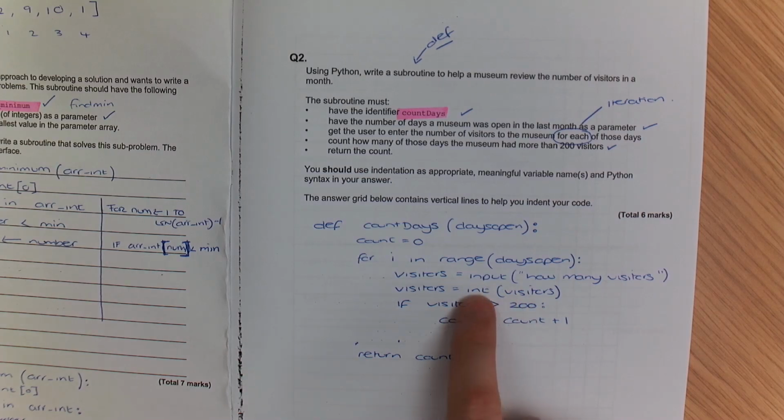If that was not casted, if I forgot to change that, I would not be able to use this comparative operator because it would still be a string. But because I converted it to a number, I can check it. It is over 200. I'm going to add 1 to the count. All right. Then return it.